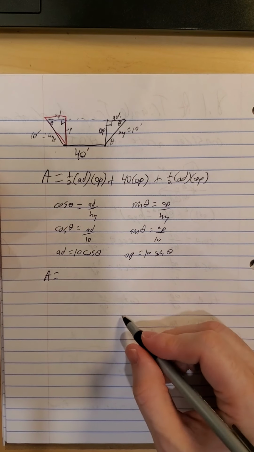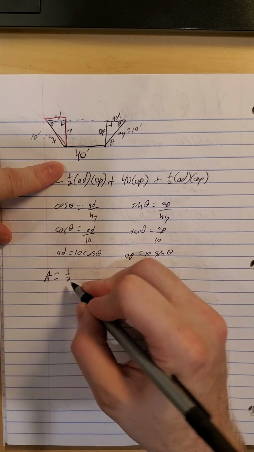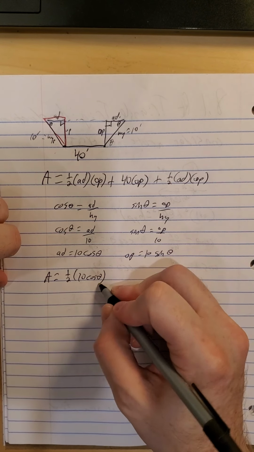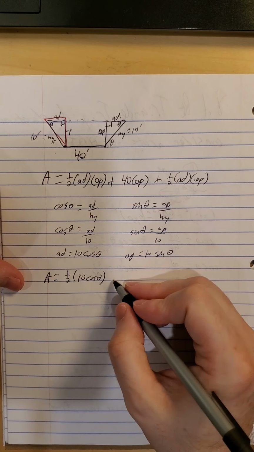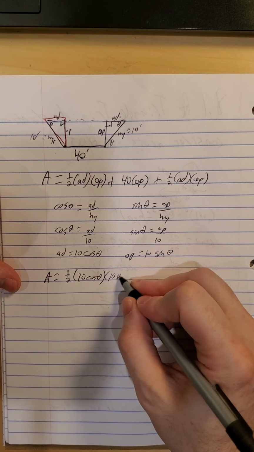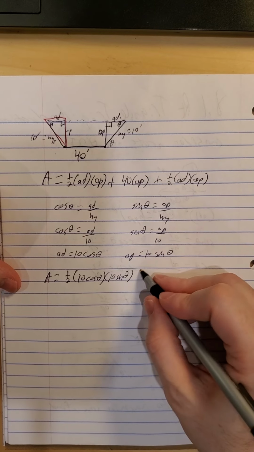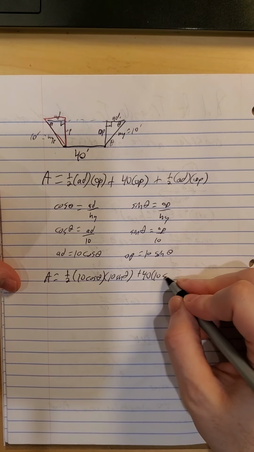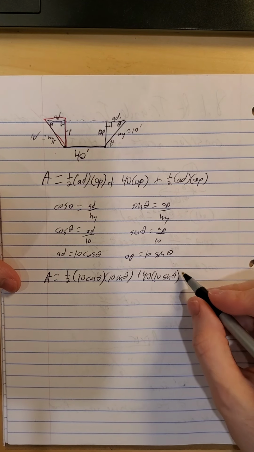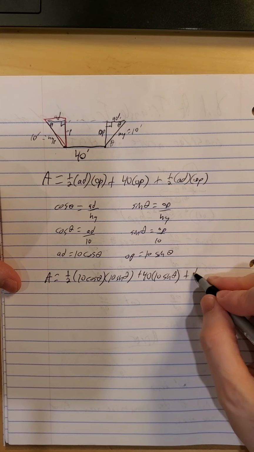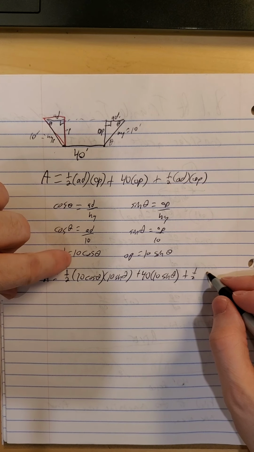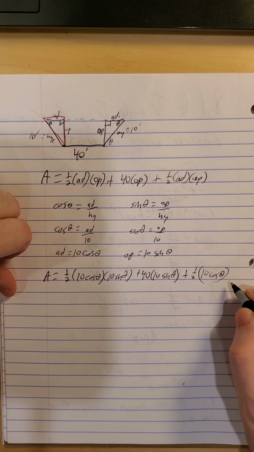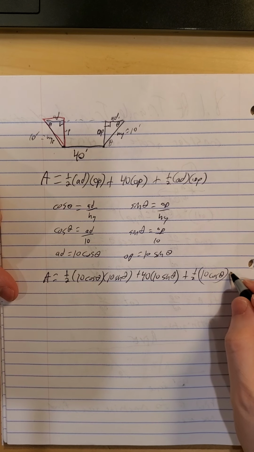So by substitution now, our area is 1/2 times our adjacent, so times 10 cosine theta, times our opposite, 10 sine theta, plus 40 times our opposite, so 40 by 10 sine theta, plus 1/2 times our adjacent, 10 cosine theta, times our opposite, 10 sine theta.